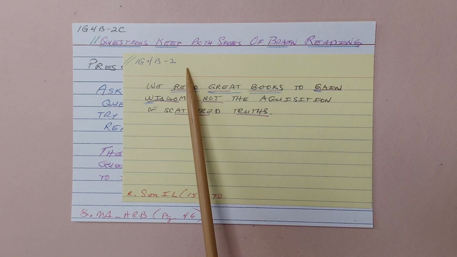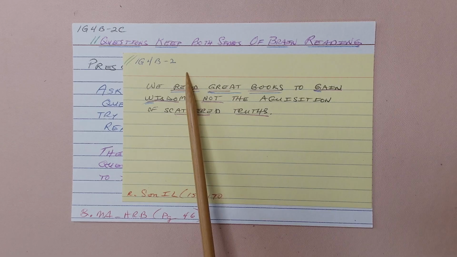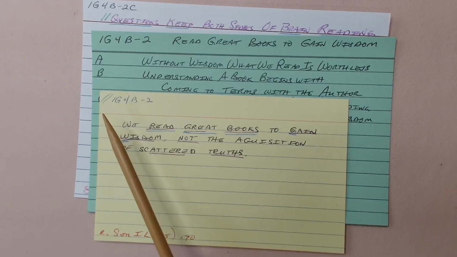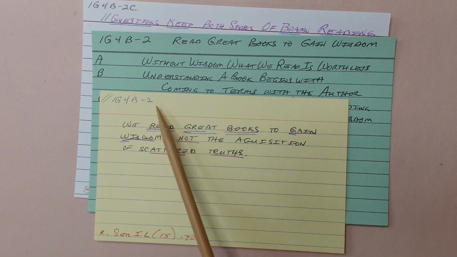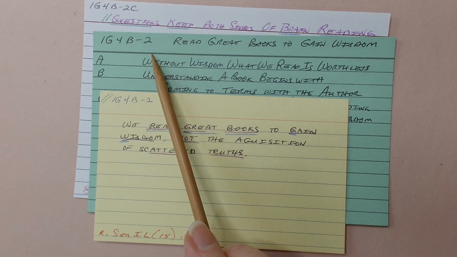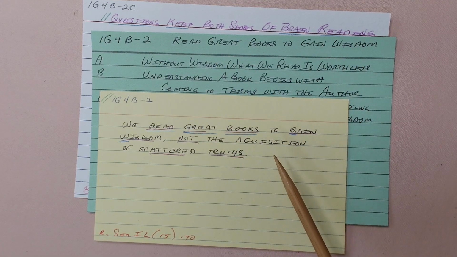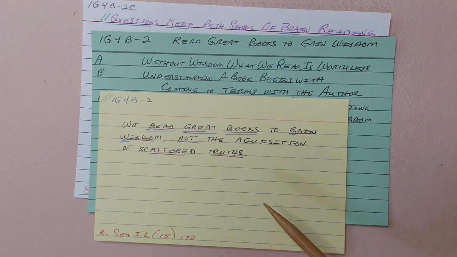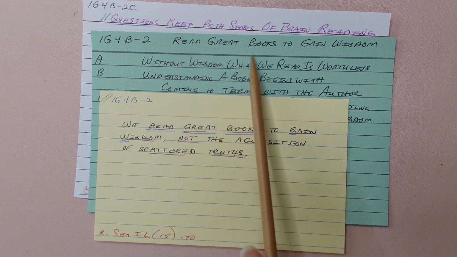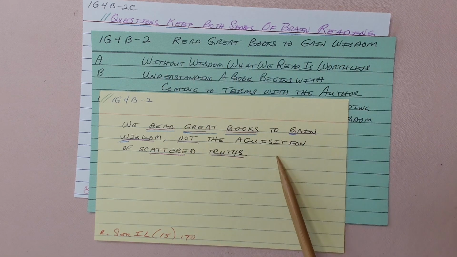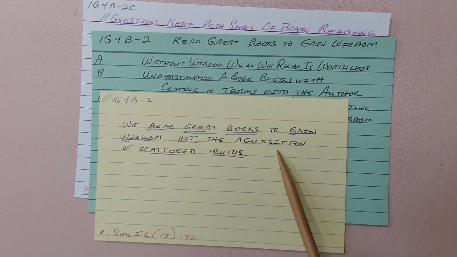The answer to that question comes in a type of card that we saw yesterday called the directory card. You see, 1G4B-2 has a directory card whose tagline matches the tagline of the existing card. Well, this card is so old it didn't have a tagline, but we sort of pulled one out of the text. Read great books to gain wisdom. I think that's a pretty decent tagline from this card.